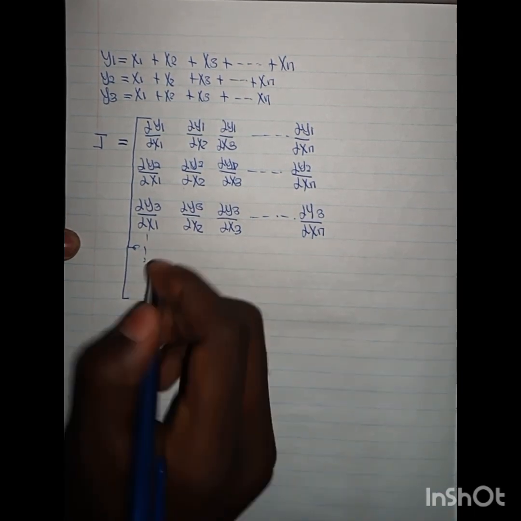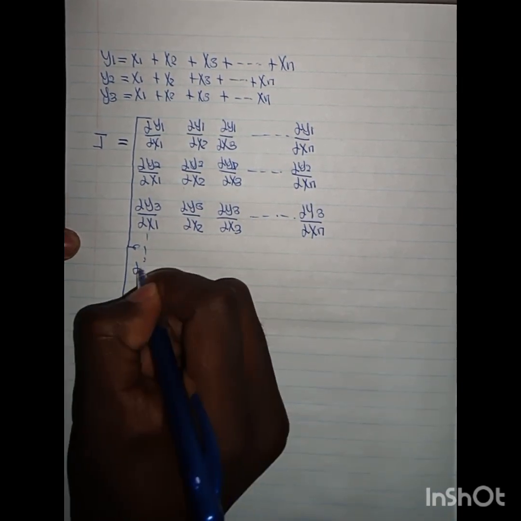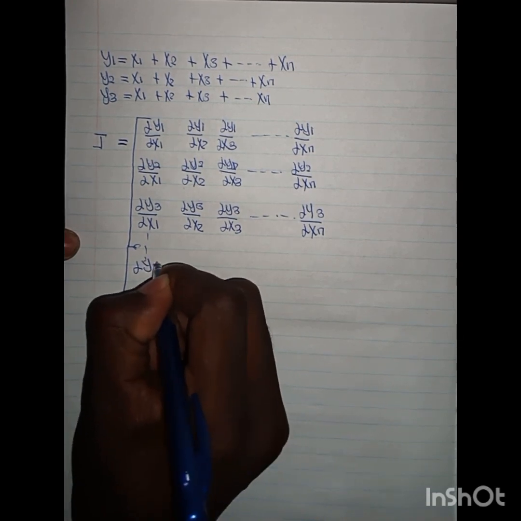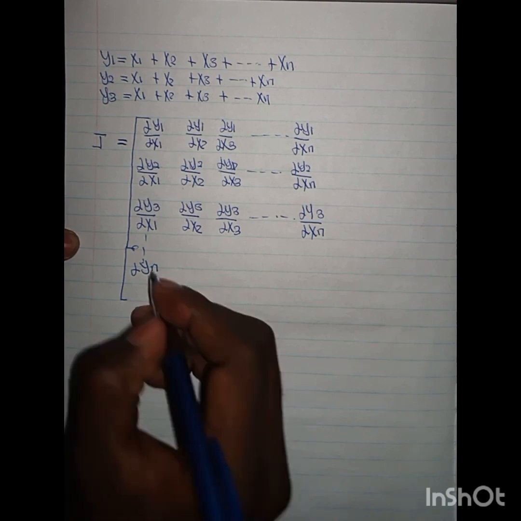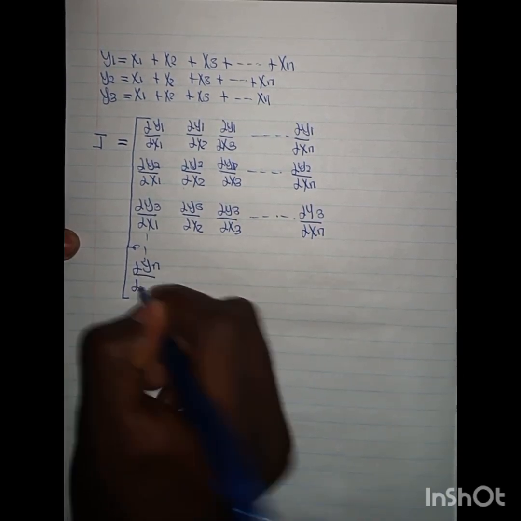Also here we can have the derivative of yn, because the equations can be of any number.